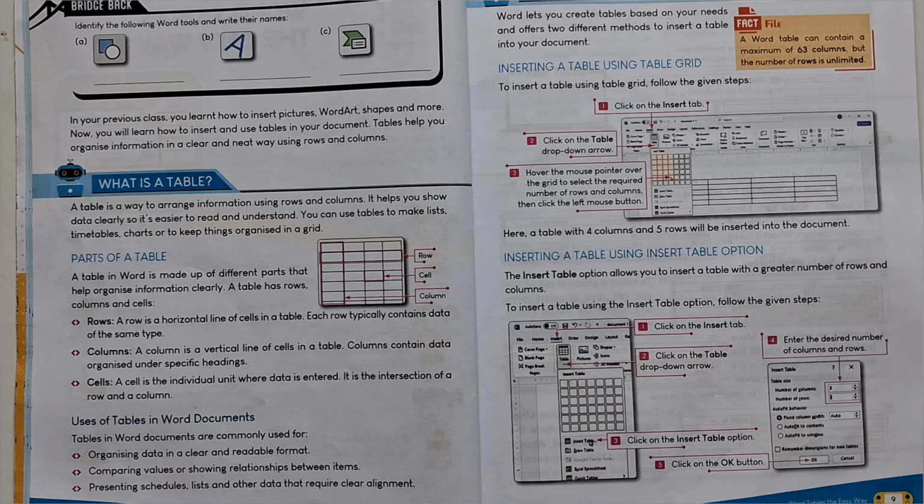What is a row? A row is a horizontal line of cells in a table, or you can write down the difference between them. Each row typically contains data of the same type.